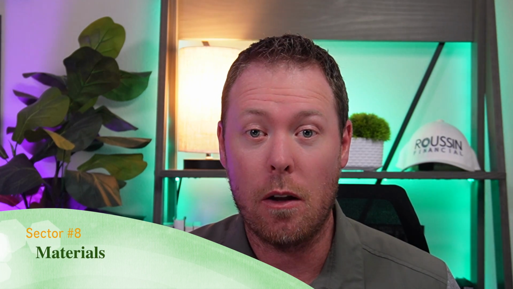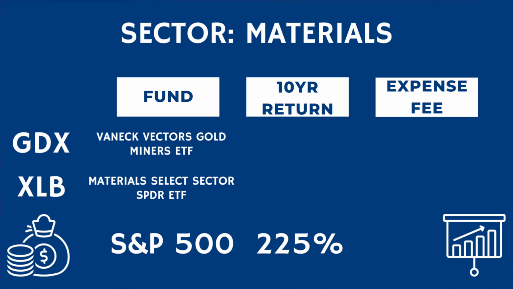That leads us to ETF sector number 8, which is the materials sector. This is a sector that typically does well when the industrial sector is doing well, during that economic expansion phase within the economy. And it has really a lot less to do with how efficient you run that particular business and more to do with the demand of that product as well as the price fluctuation of that underlying product as well. The two ETFs we'll be highlighting today include GDX, which is the VanEck Vectors Gold Miners ETF, and XLB, which is the Materials Select Sector Spider ETF.